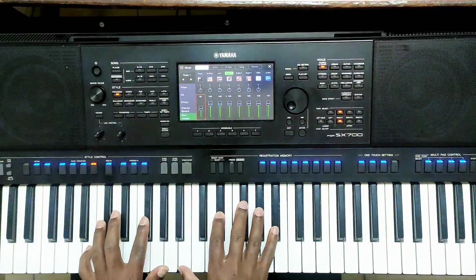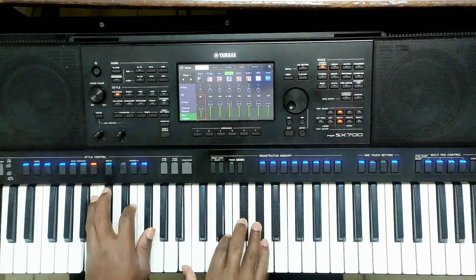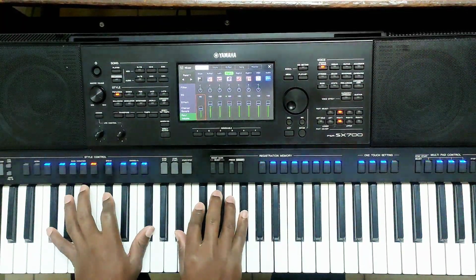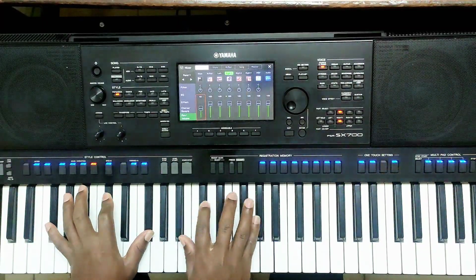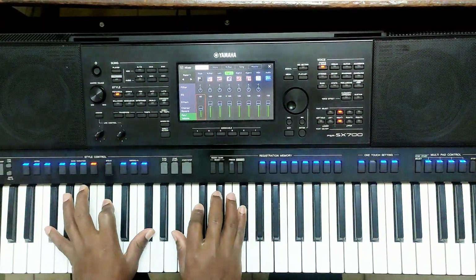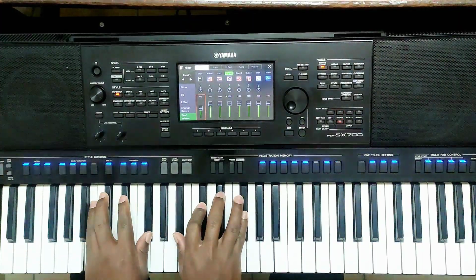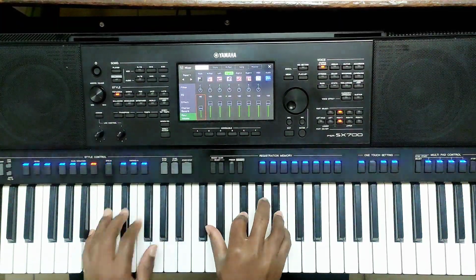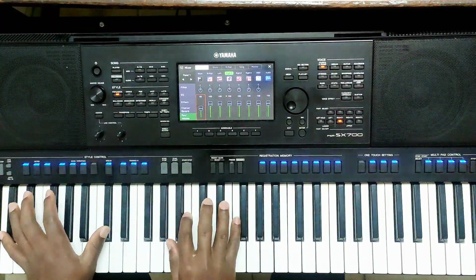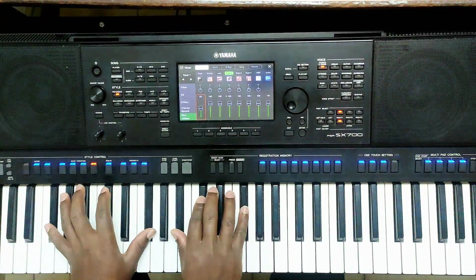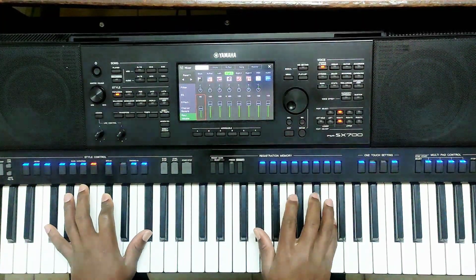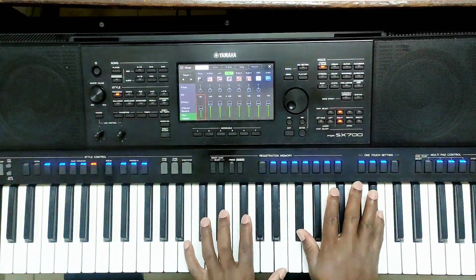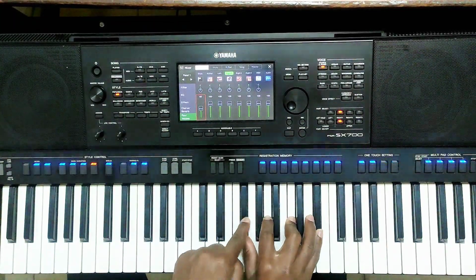Now watch out. Practice this. This is F sharp diminished 7.